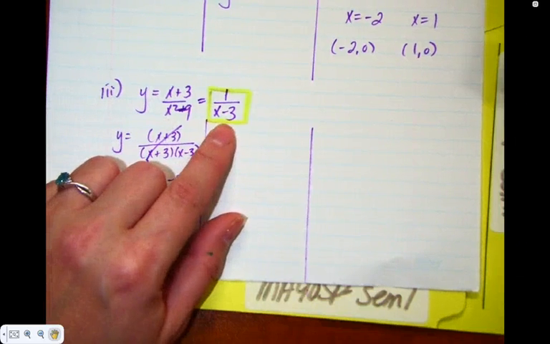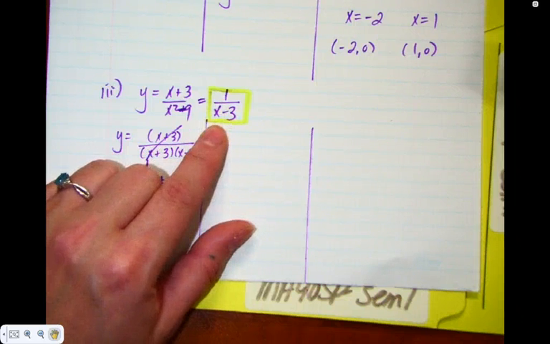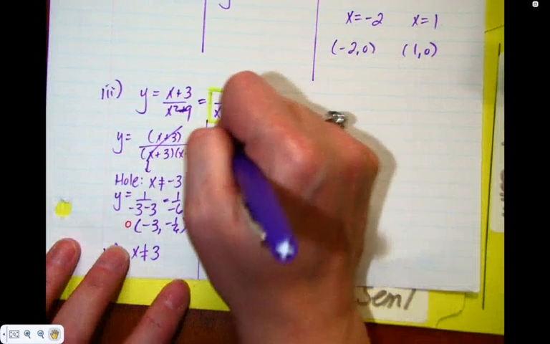Okay, let's check the factored form. What's the degree on the top? 0. X to the 0 is, so it's 0. Degree on the bottom is. So it doesn't matter which one you check. It's still going to be degree over degree plus 1.